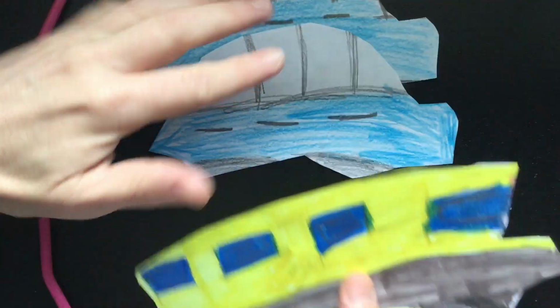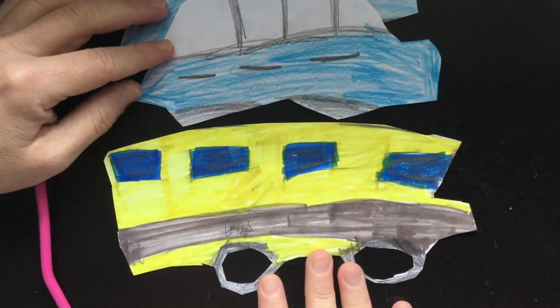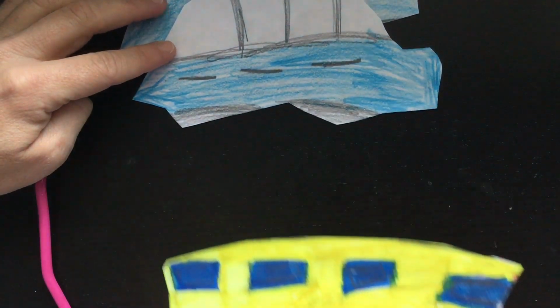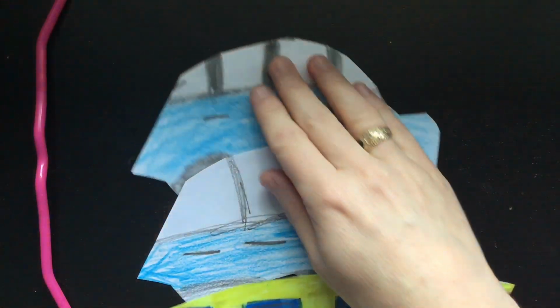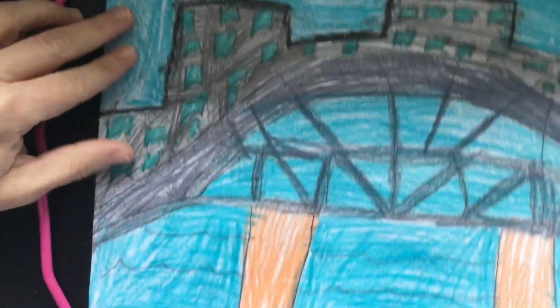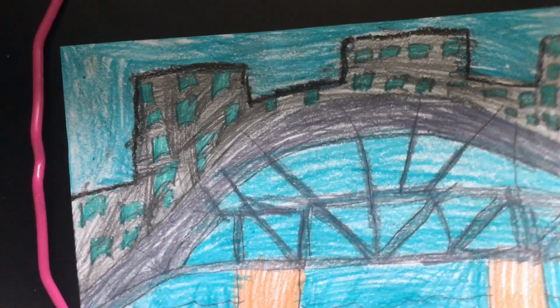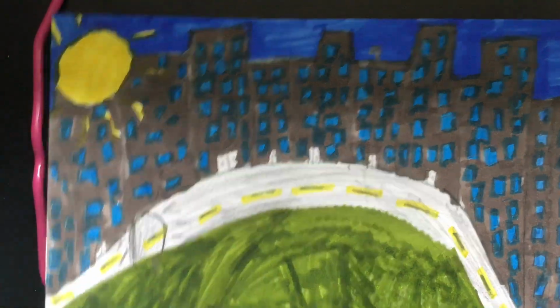This student made several vehicles. Now, what kind of vehicles are these? Ooh, a bus and 2 cars. And now we have the backdrop. In this case, this student made 2 backdrops. Wish I could show you the whole thing at once, but I have to move it around. Great bridge. And we also have a road.